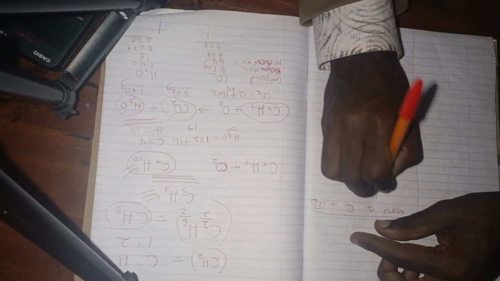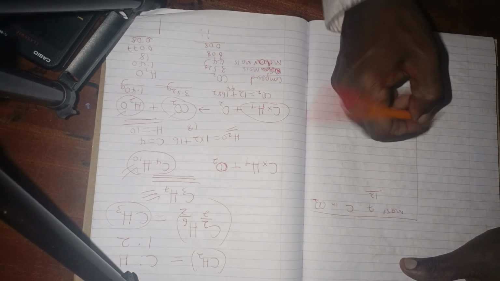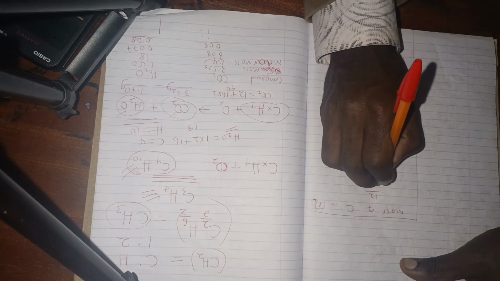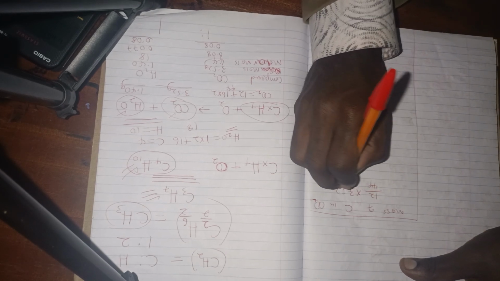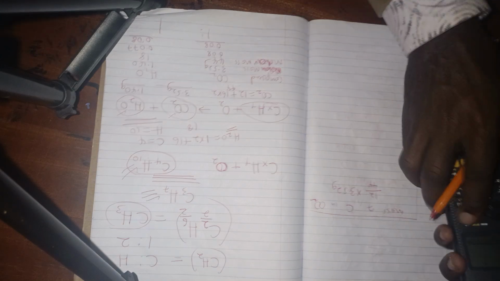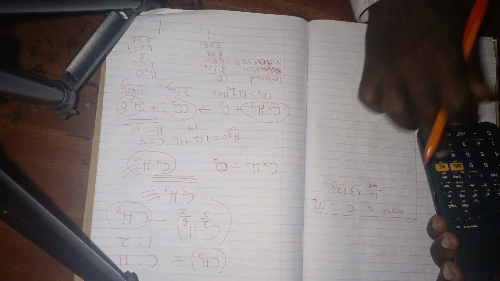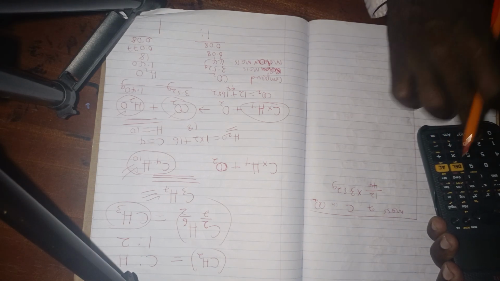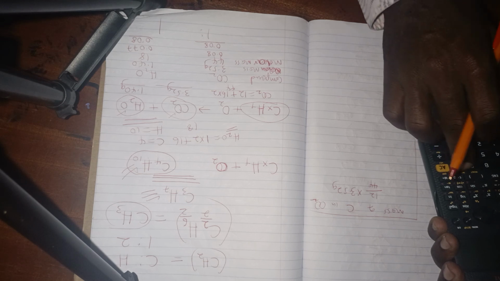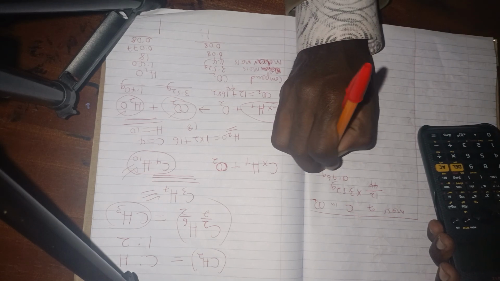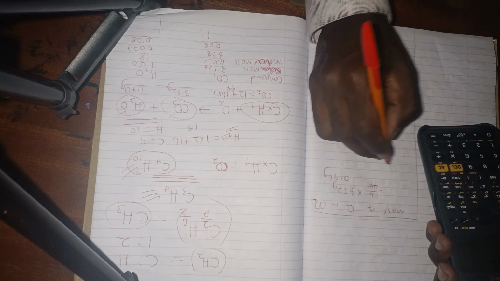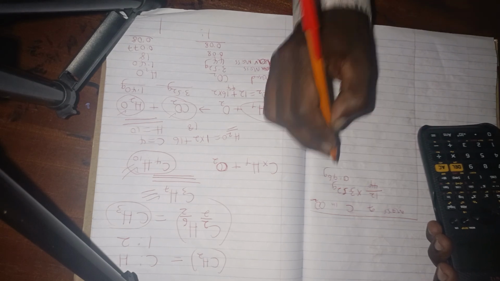So we shall say carbon is 12 over the total molar mass, which is 44, then times the mass of the whole compound, 3.52 grams, so that you can know the exact mass of carbon. So 12 divided by 44 times 3.52 gives us 0.96. So we have 0.96 grams of carbon in that carbon dioxide, having a mass of 3.52 grams.